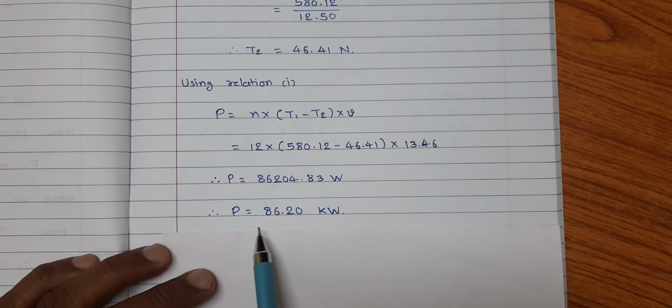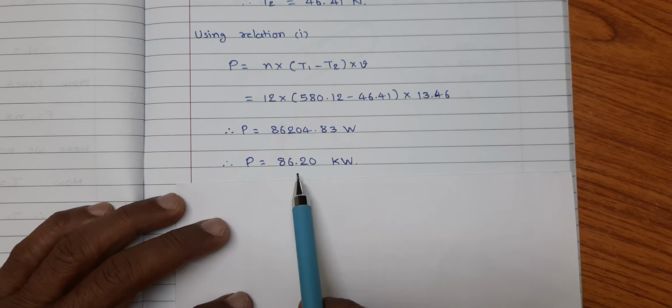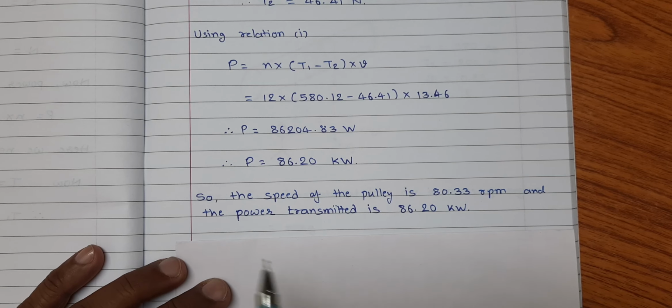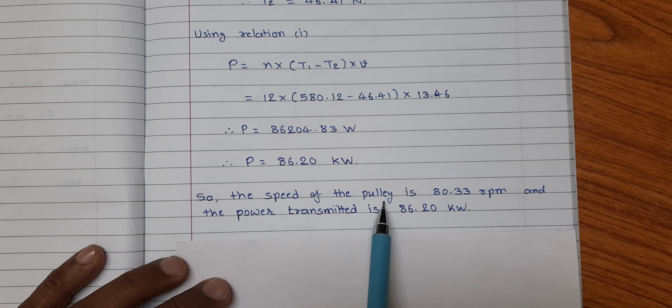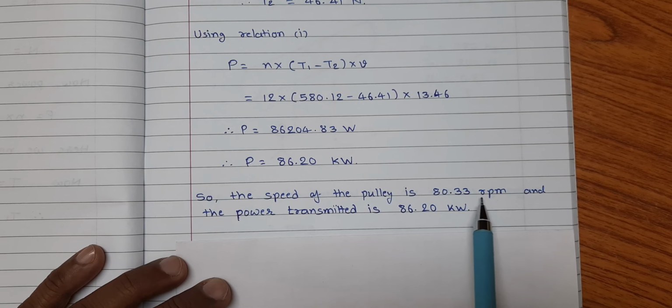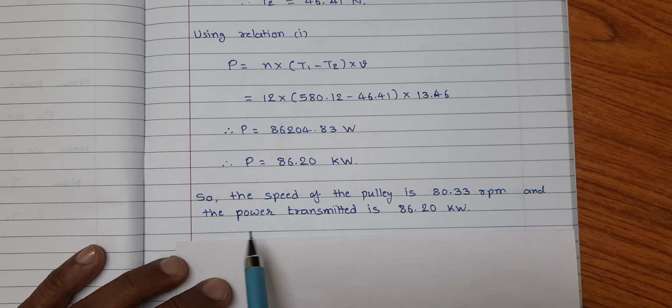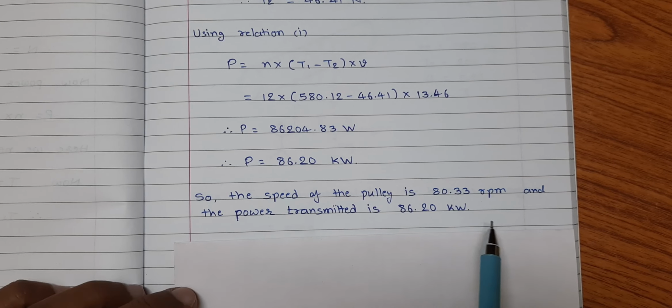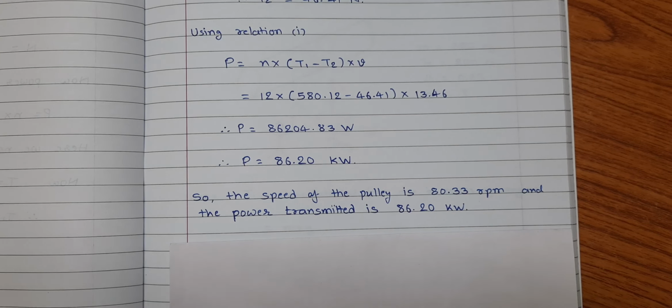Rewriting it, P is equal to 86.20 kilowatt. So we can conclude that the speed of the pulley is 80.33 rpm and the power transmitted is 86.20 kilowatt. Thank you very much, friends.